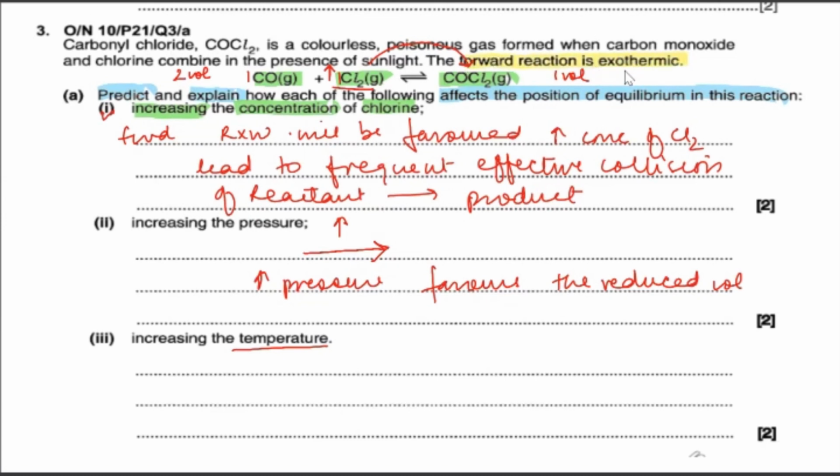Now, in the statement form, they have said delta H for the forward reaction is exothermic, so we denote it by a minus sign, kilojoules per mole. And the increase in temperature always favors the endothermic. If the forward is exothermic, what will the backward be? Backward will be endothermic. So our prediction is that the reaction will go in the backward direction.